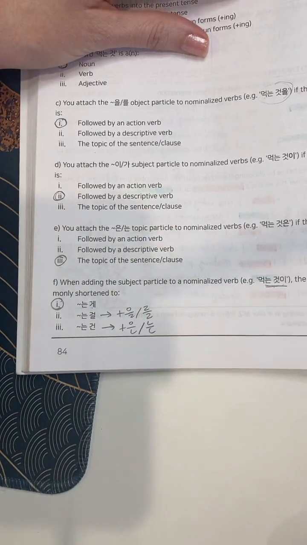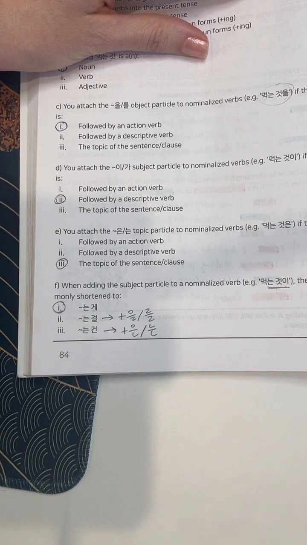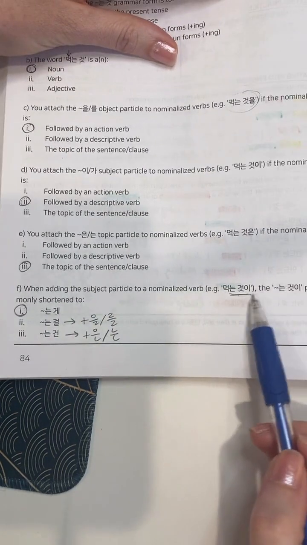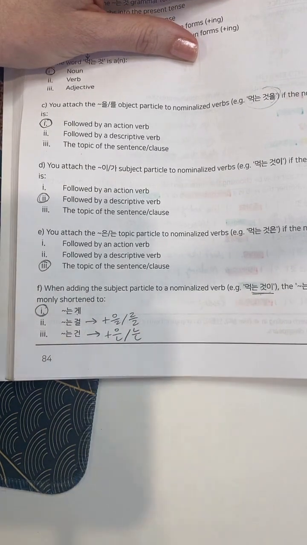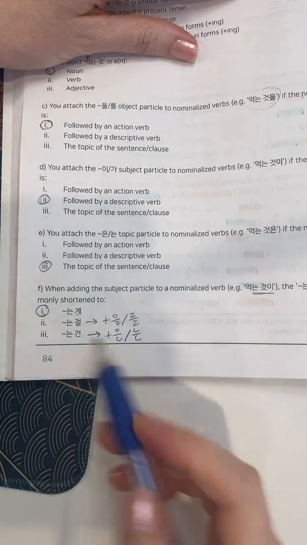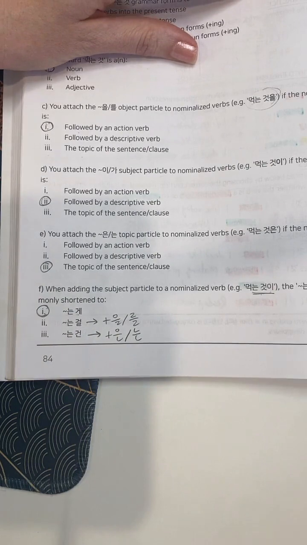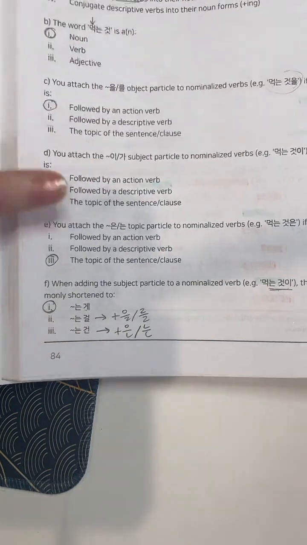So just be aware that this 먹는 것 can look a little different when it's used casually or used in conversation. You might see it as 는 게, 는 걸, or 는 건. Okay.